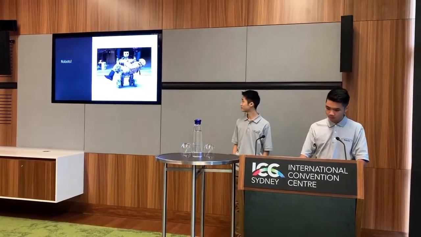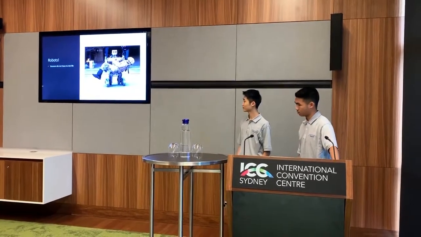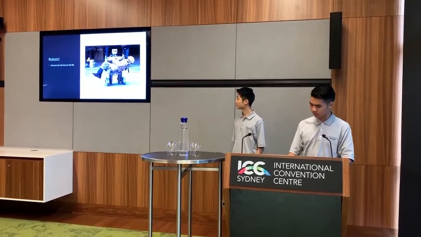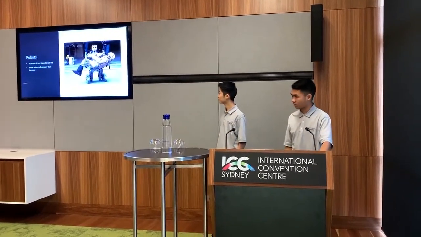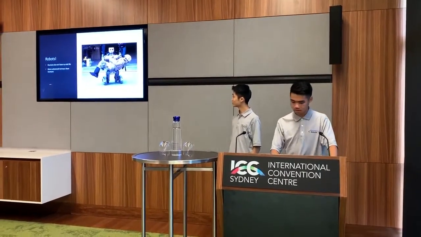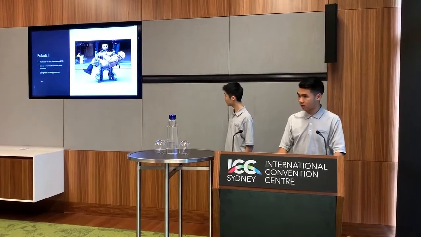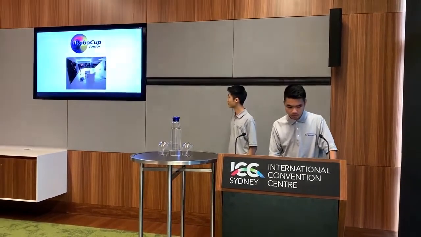Robots. So robots hold a few advantages over our first responders. One, if we send robots over humans, we don't have to risk any human lives to save these victims. Robots can have more advanced sensors than just the 5 human senses, and they can be designed for any purpose that you want. And this is exactly what RoboCup Jr wants to target with its maze competition.